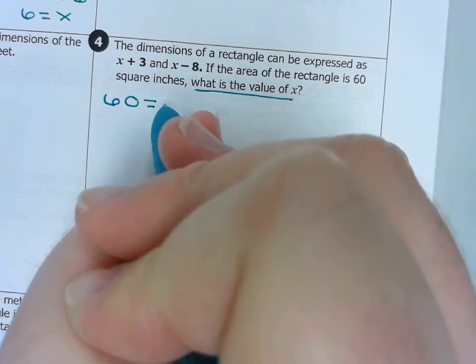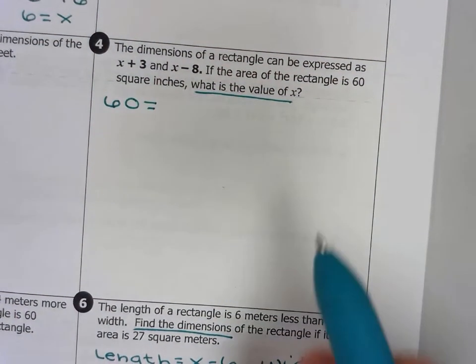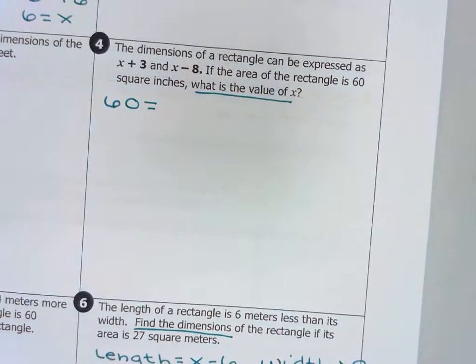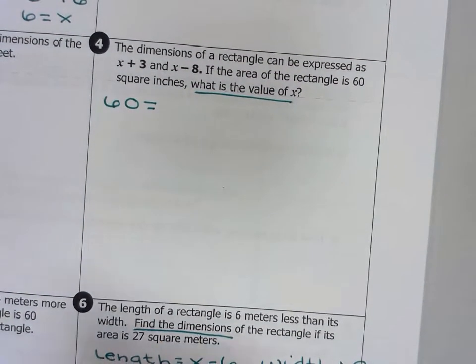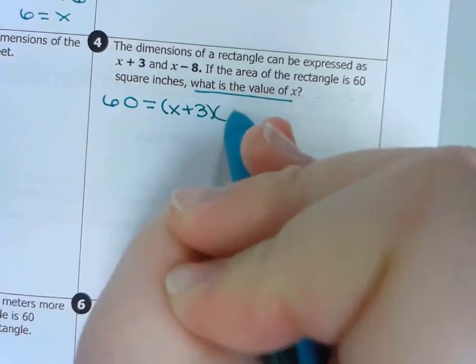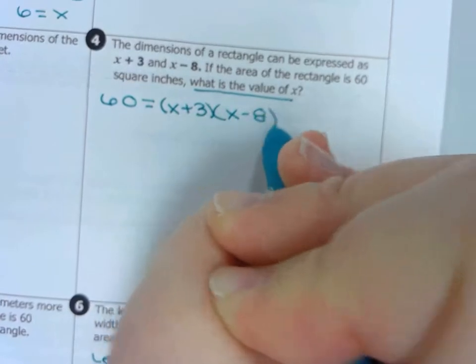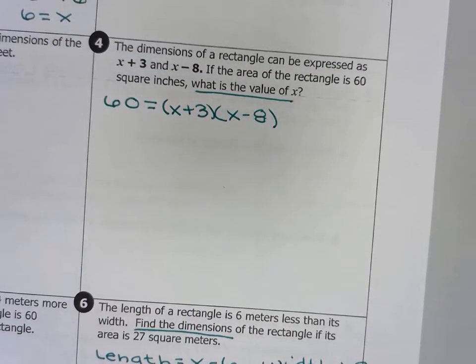What were the dimensions of my rectangle? X plus 3. You have to have x with that. X plus 3 times x minus 8. Length times width. It doesn't matter which one is which. They tell me the dimensions are x plus 3 and x minus 8. One is the width, one is the length. You're going to multiply them.